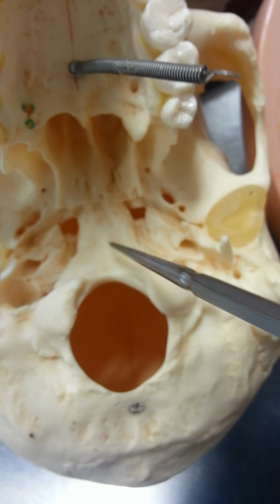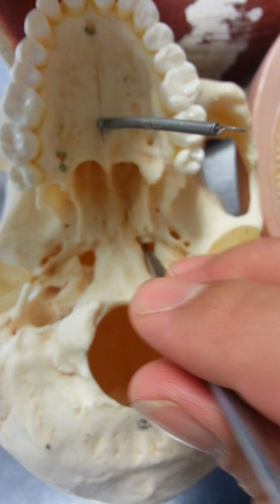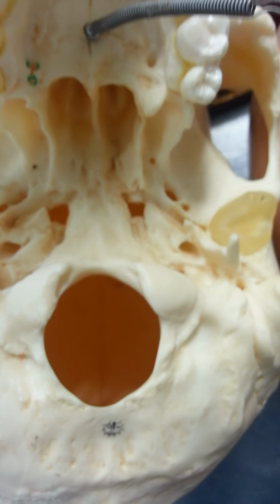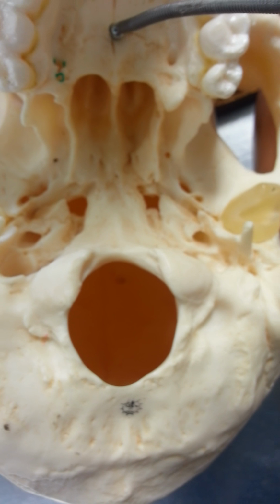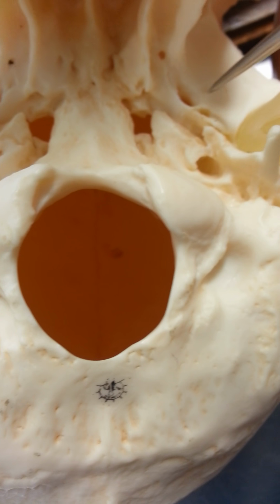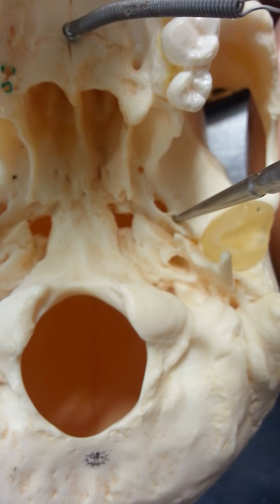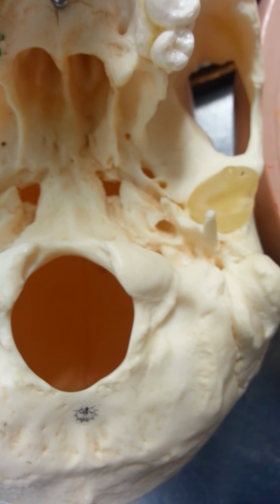And then if you move anteriorly and closer to the middle line, you see this is the foramen lacerum, and it's called lacerum because if any structure, soft tissue, go through it, it will be lacerated. And then you're gonna move to this foramen here. This is foramen ovale, it looks oval, and this is foramen spinosum, looks like a spine going through it.